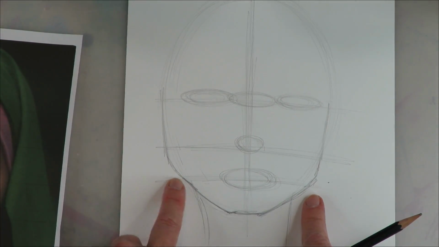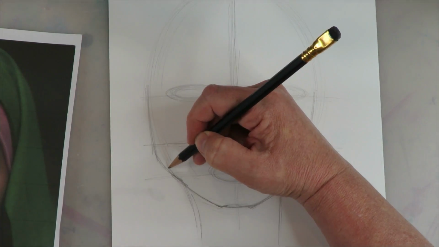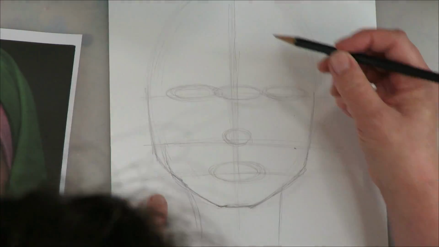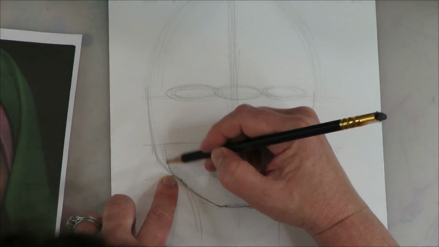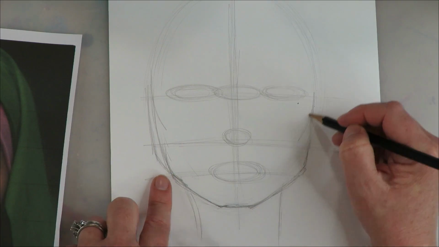But you should have them match. Like this looks way different than that. So if you can get them to match up, that would be ideal. So it's more like that. And her cheekbones are literally to die for.